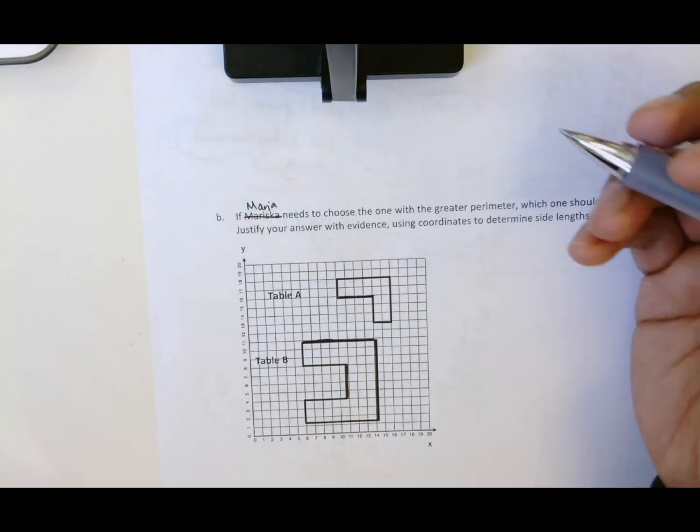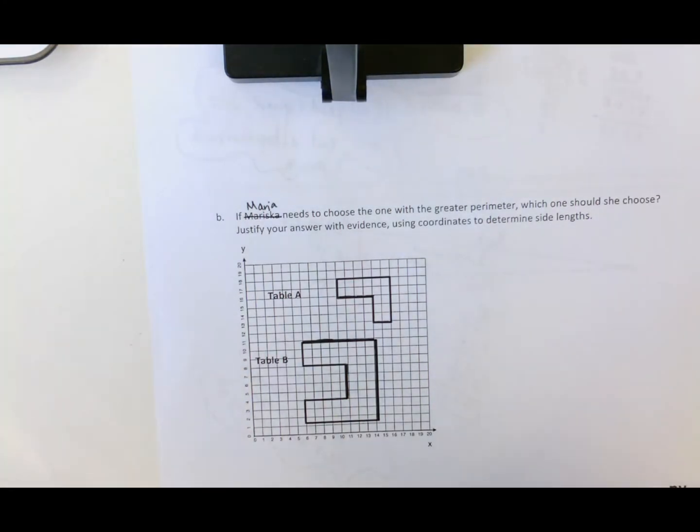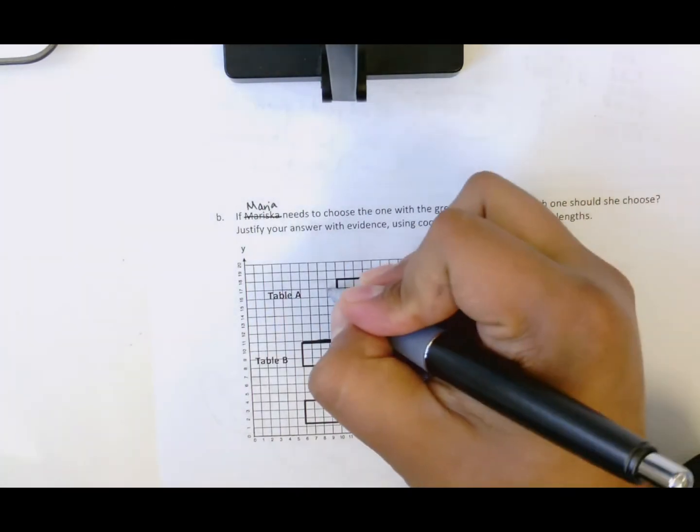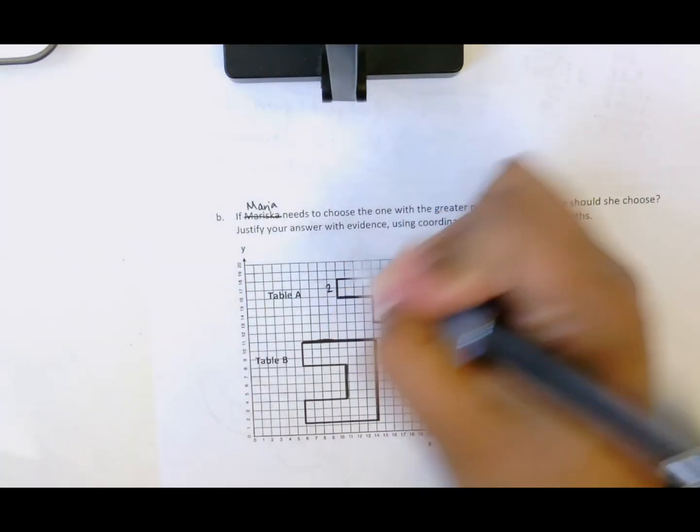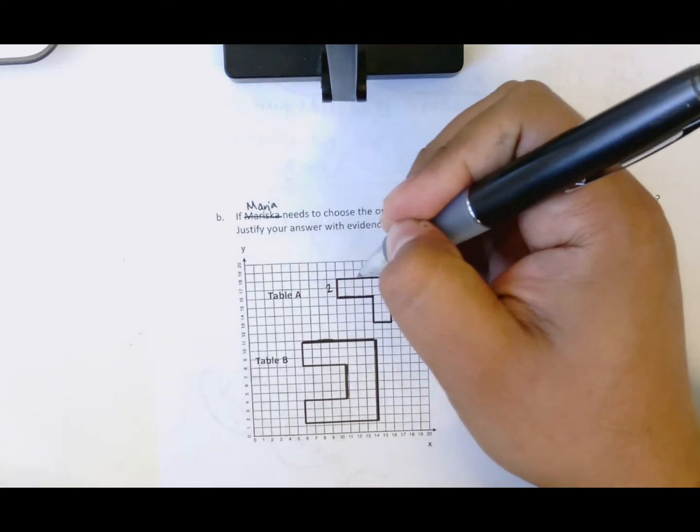All right, so let's go ahead and count the sides just the way we did it yesterday. Remember how we did yesterday when we broke them apart? So we'll count the sides. So table A, go ahead and count it, and then after that, I'll combine with you guys to see how much you guys got.